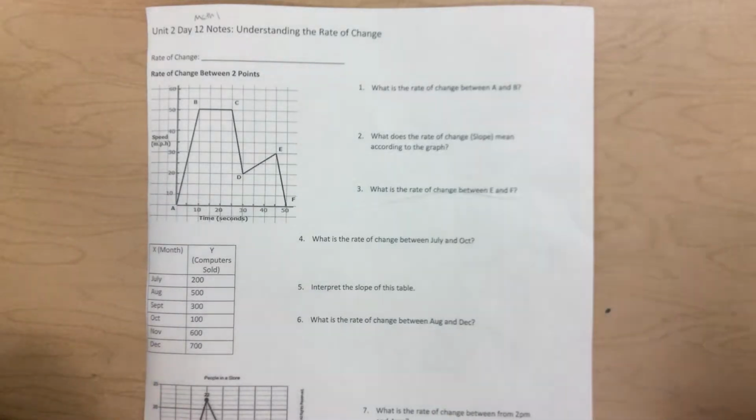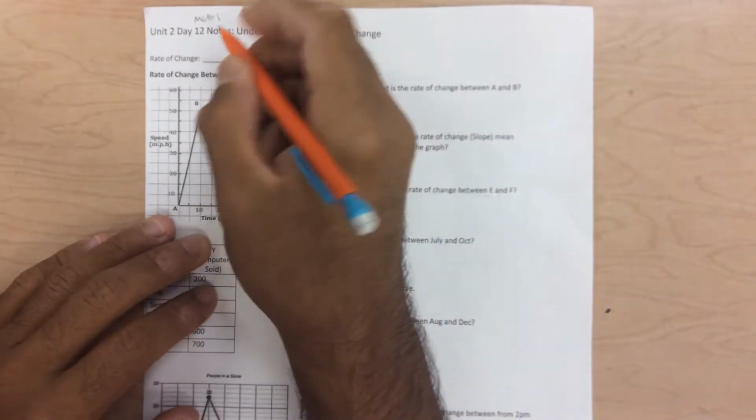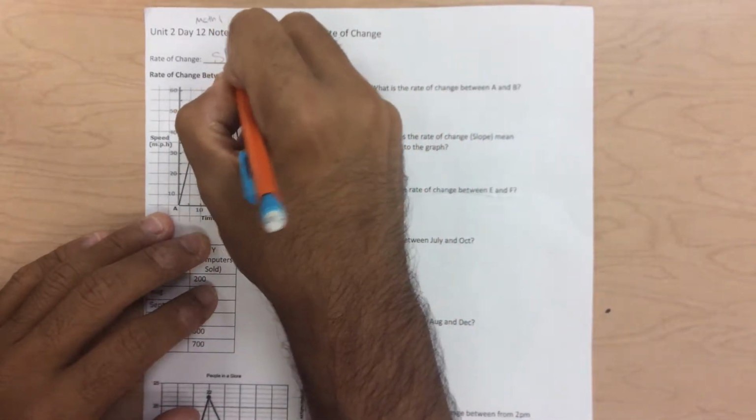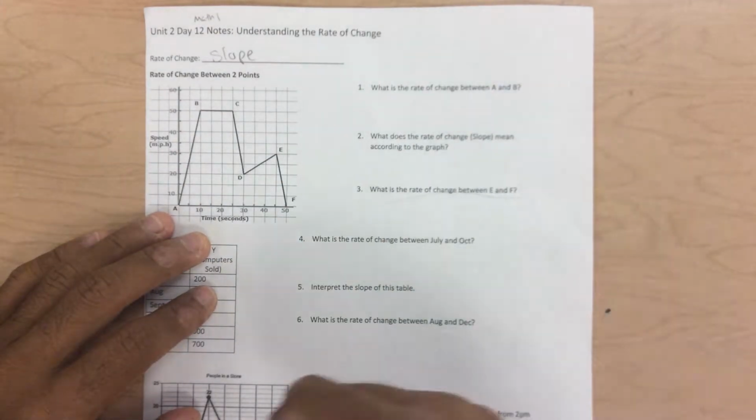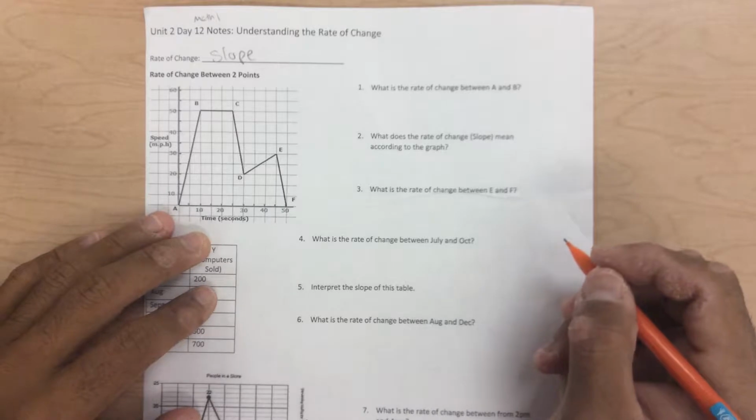Okay, so today we're going to do Unit 2, Day 12 notes, which is understanding the rate of change. The rate of change is just another name for slope. So anytime you see the words rate of change or constant rate of change, just automatically go ahead and mark that out and put slope.